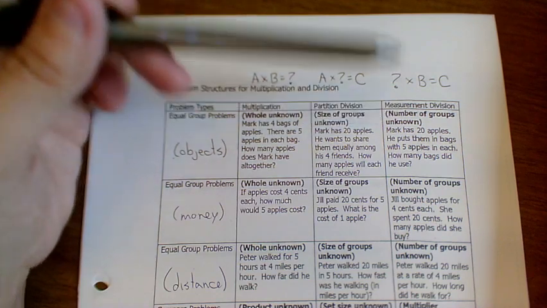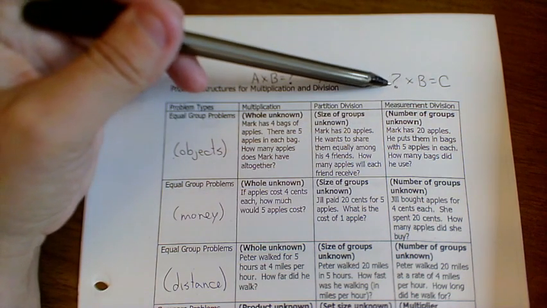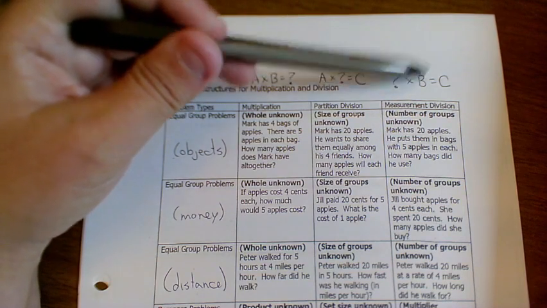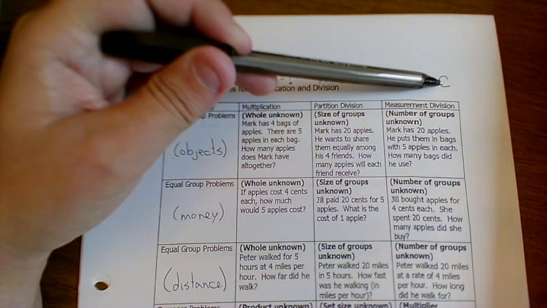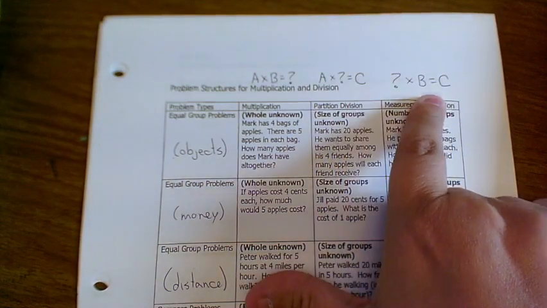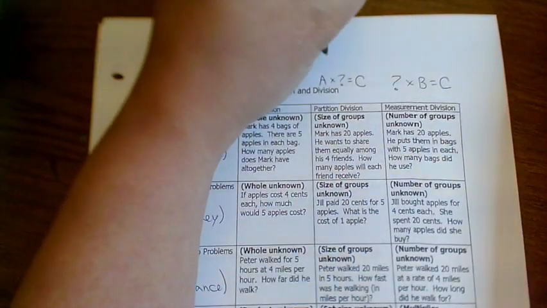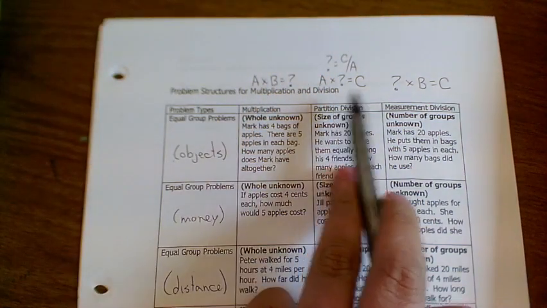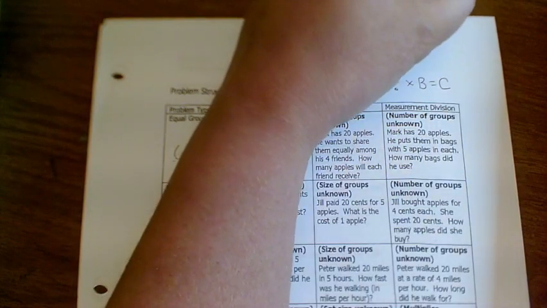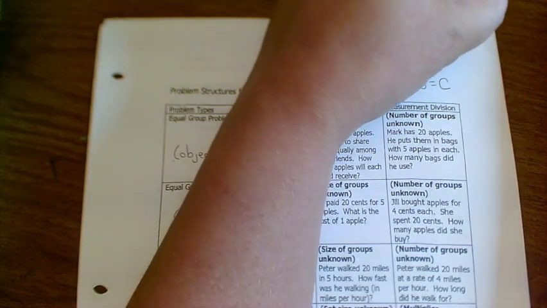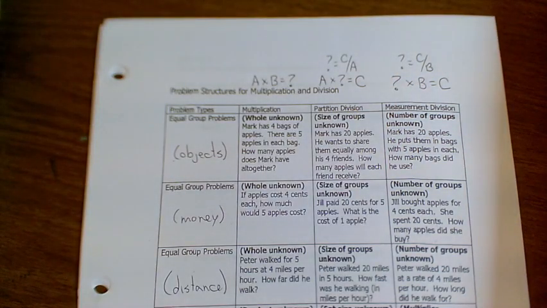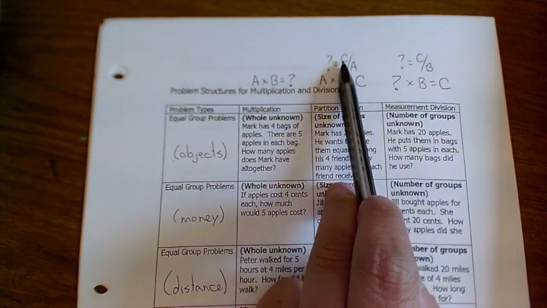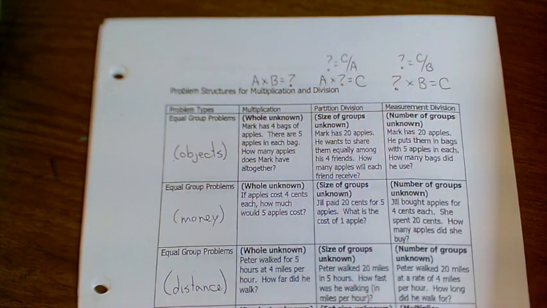And then the final one is not knowing the number of groups we have, but we know how many are in each group, and then we know the whole. So these are the ones where I said you might be solving them by doing C divided by A in this case, and then doing C divided by B for that one.